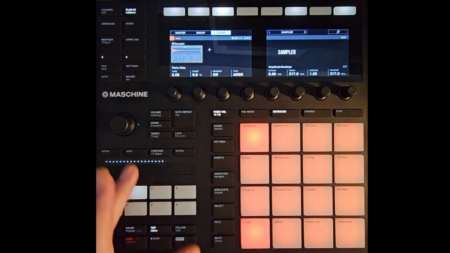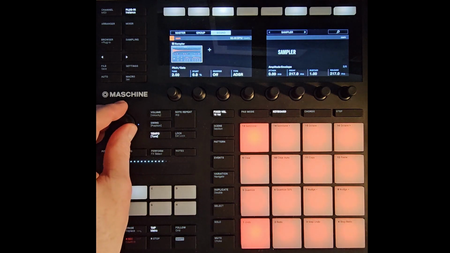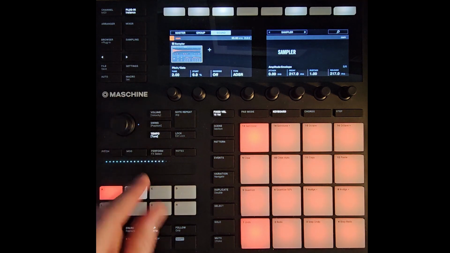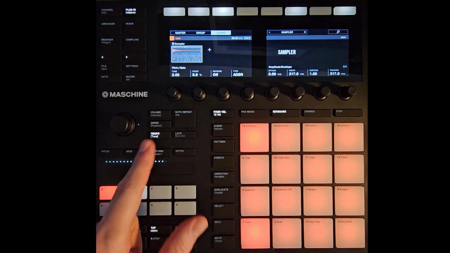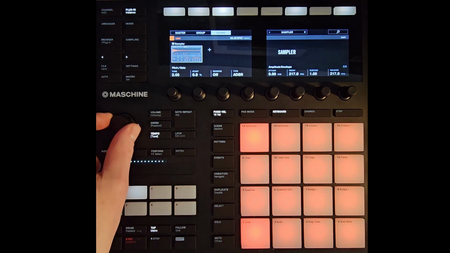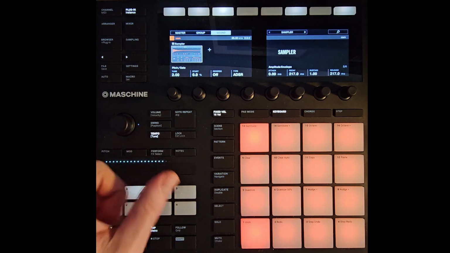So we're going to adjust the tempo slightly. We're going to pop this up to 95. So for that you would just hit the tempo button. You see that's lit up there. Tempo, and then just adjust with the button right here, the 3D encoder.